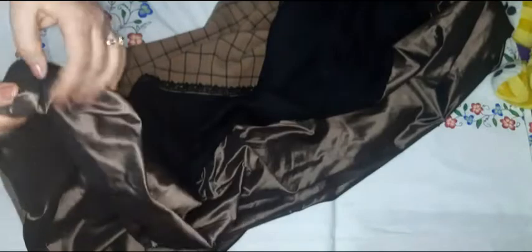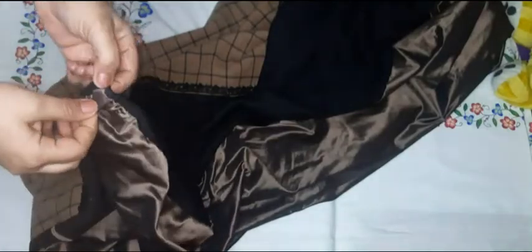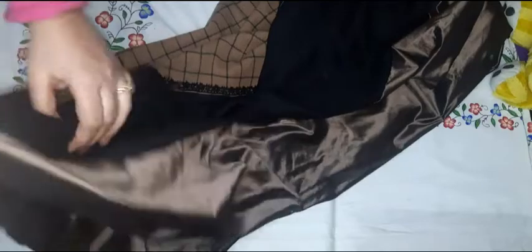Now you can see the side which is open. We need to pick it from the corners. We have to hold the corners and we need to make sure the finishing of corners should be proper. For that, you can use any sharp object for the sharp corners.